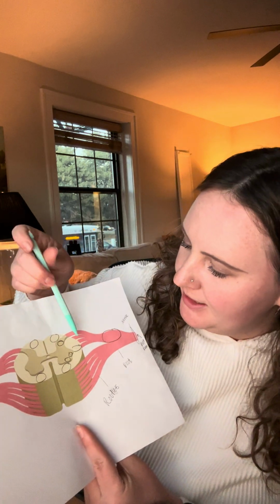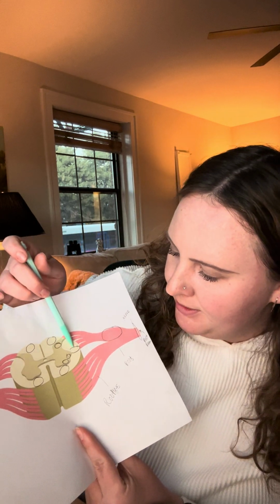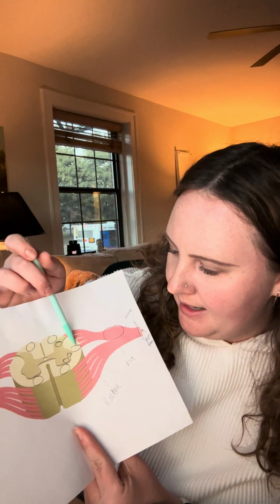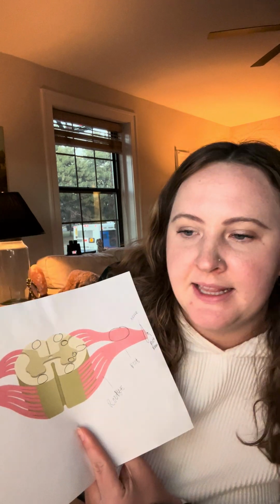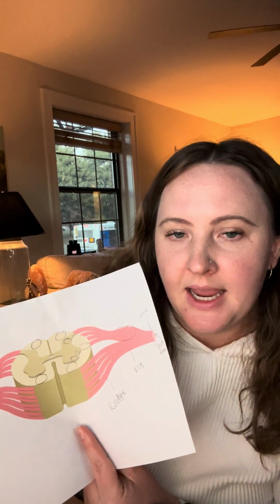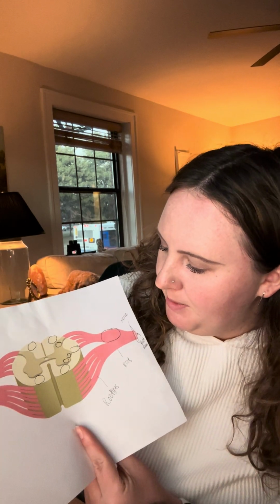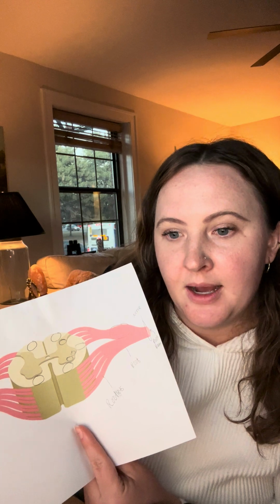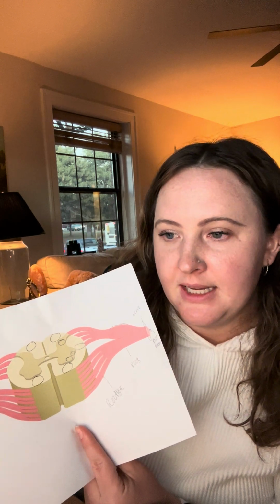The other conduction pathway is the spinocerebellar pathway, which is coming through the lateral funiculus here. And that pathway has 2 neurons, and it's going to be responsible for carrying information related to unconscious proprioception, balance, so thinking of where your body is in space if you're walking on rocks or mounting a horse.